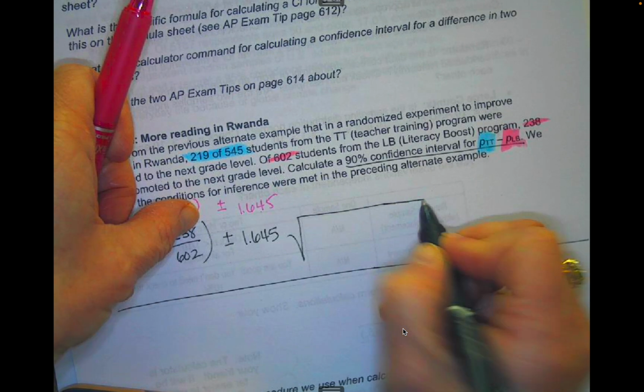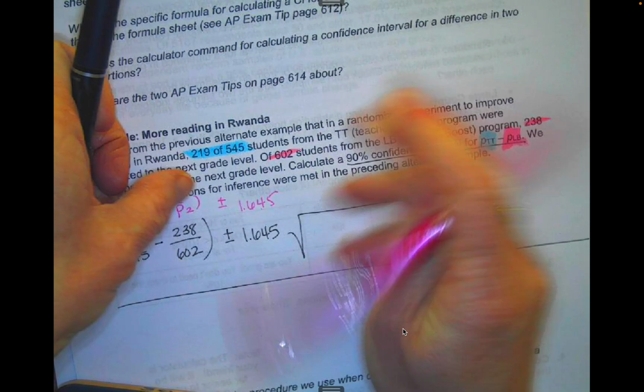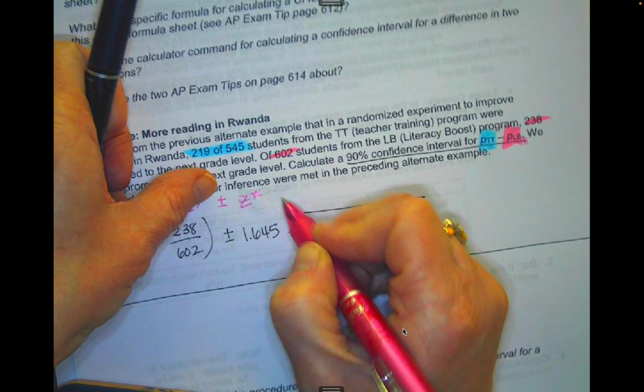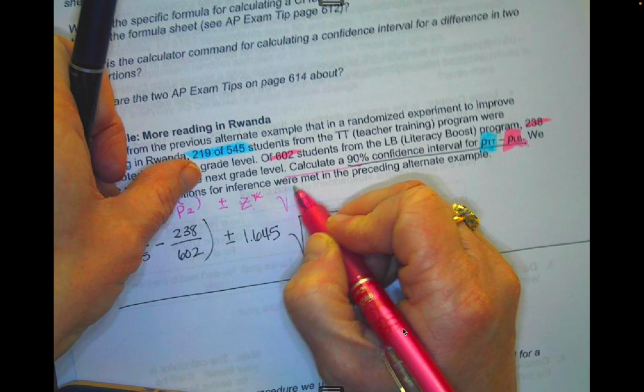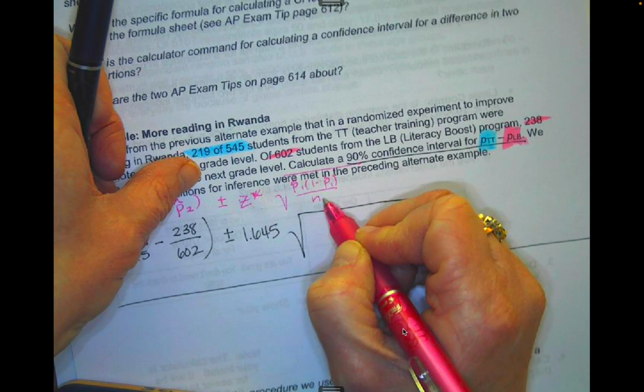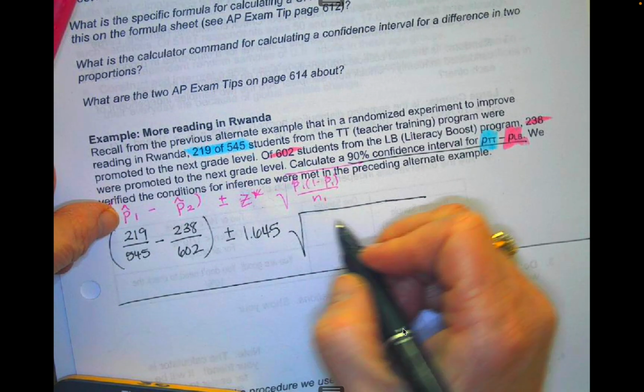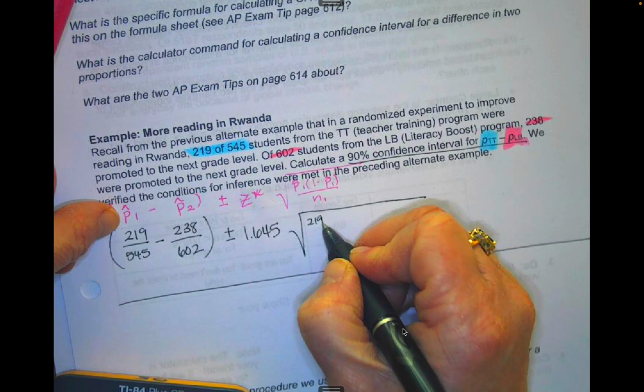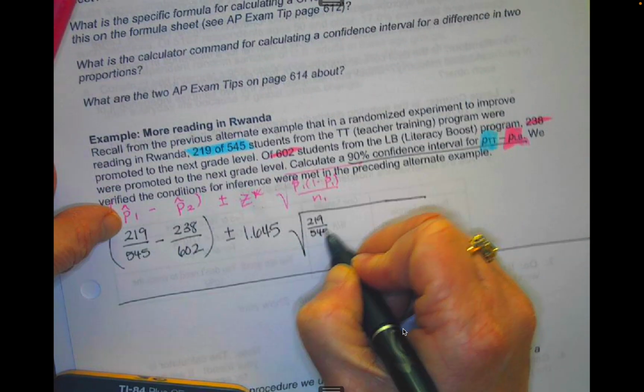The formula here. I didn't want to put that there, I wanted to put z star, I was trying to tell you what the formula was. So it's the p hat 1 times 1 minus the p hat 1 over n1. In this case, sorry, I didn't change those into proportions, so I'm using the fractions.